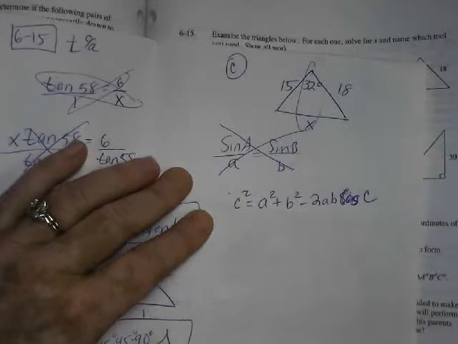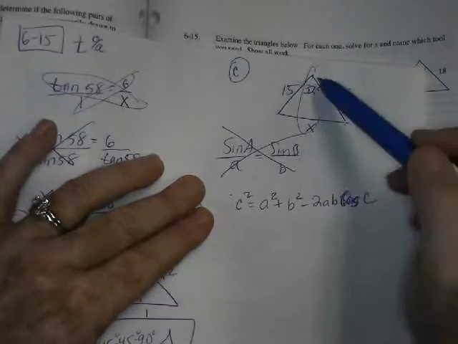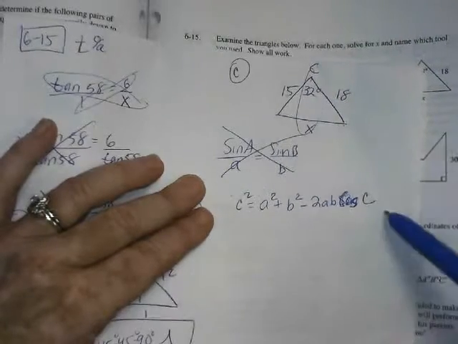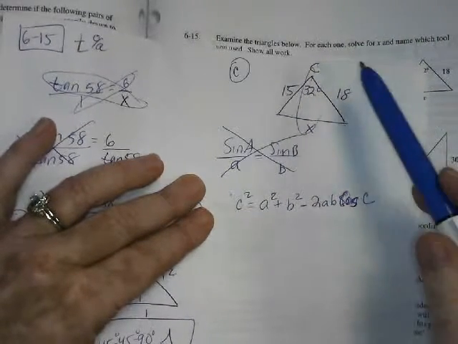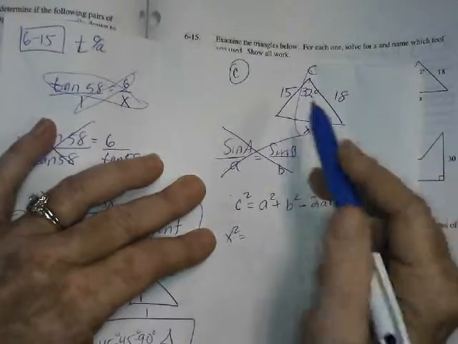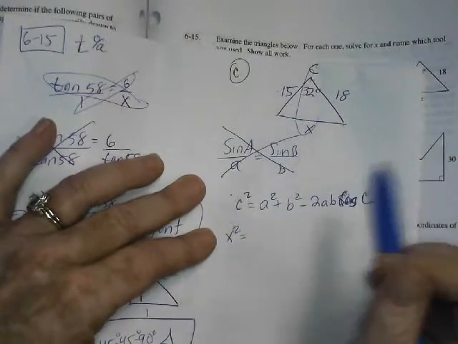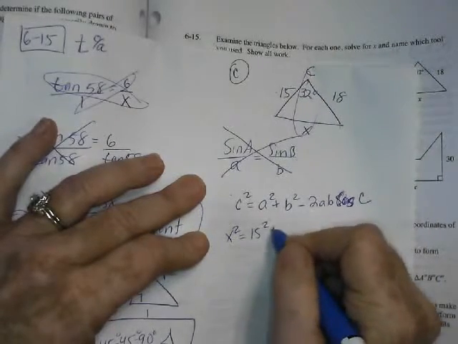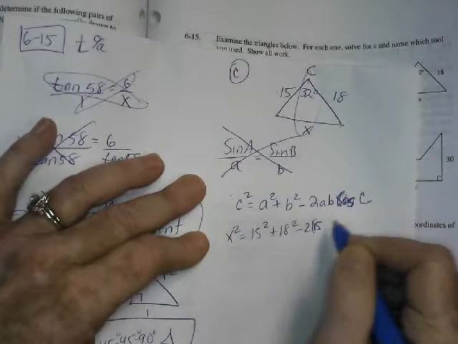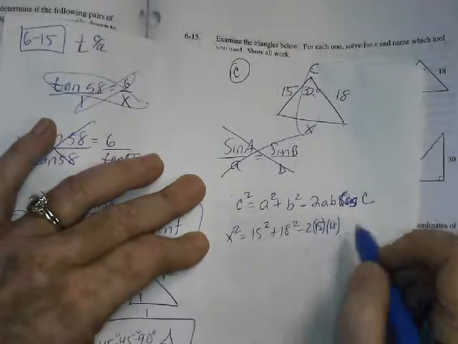Okay, so let's call this one C, because this is the one that we have the angle for. The side across from C is x, so we go x squared. And then the other two sides can be A and B, it doesn't matter which is which. 15 squared plus 18 squared minus 2 times 15 times 18 cosine 32.